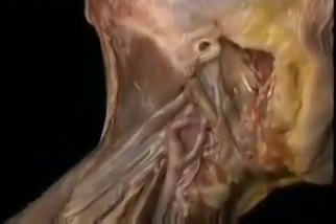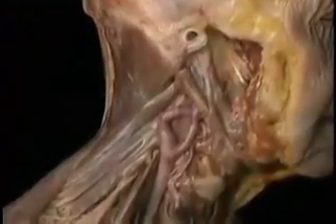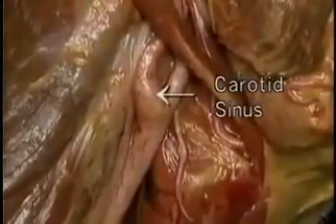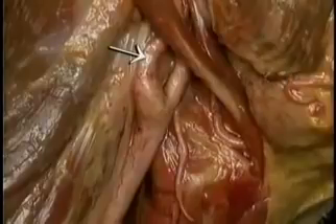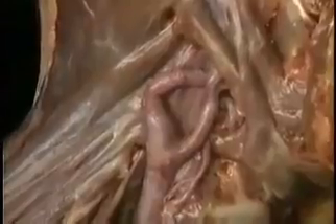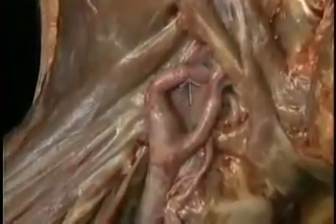At the bifurcation of the common carotid, which is better seen in this more typical specimen, there's a widening, the carotid sinus. Usually, the internal carotid artery runs almost straight upwards. But in this dissection, the one we'll be following, it takes quite a forward curve.